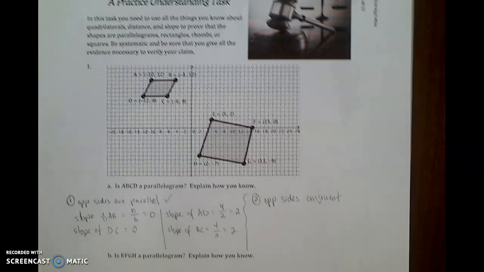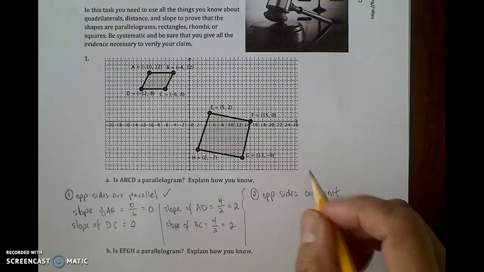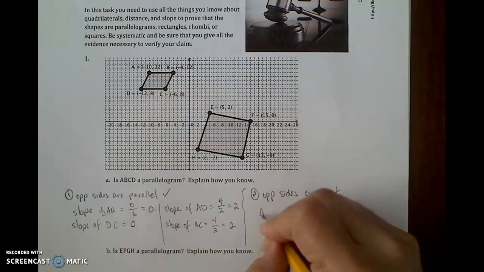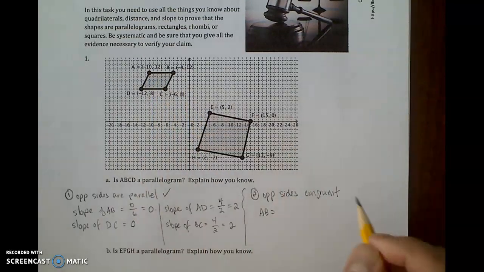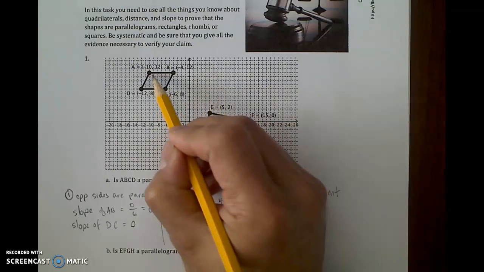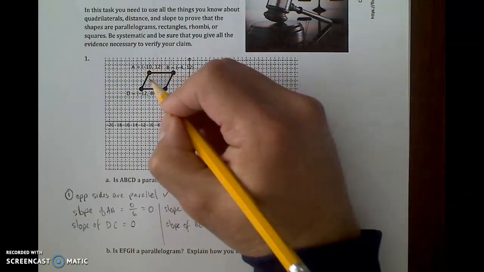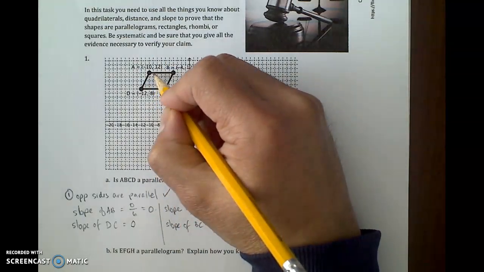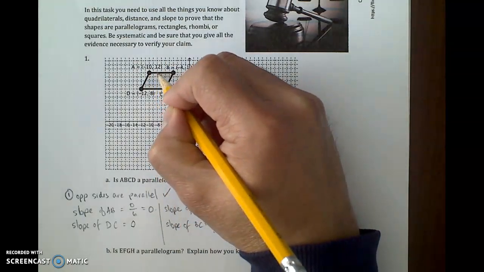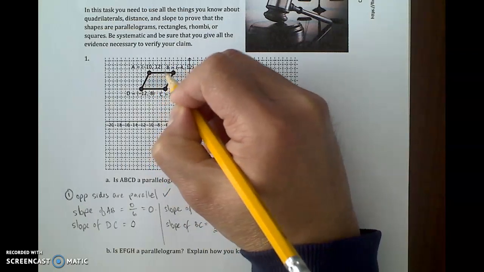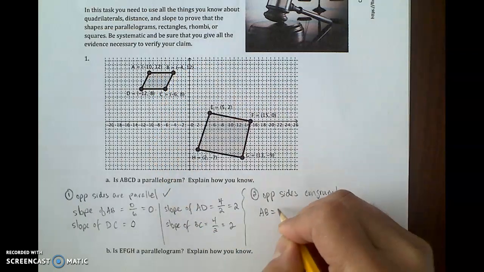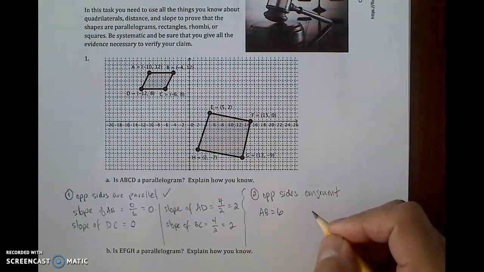So again, it's about the length. Opposite sides. So we're looking at AB, finding the length of AB. Well, AB is a horizontal line. We can find the length of that by simply counting the boxes. 1, 2, 3, 4, 5, 6. So the length of AB is 6.